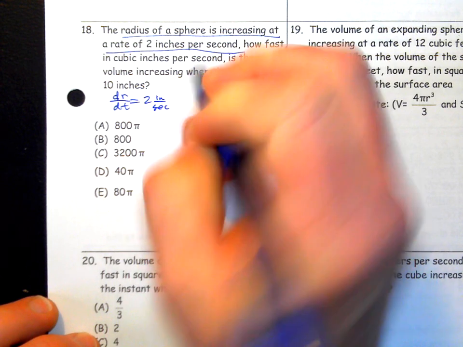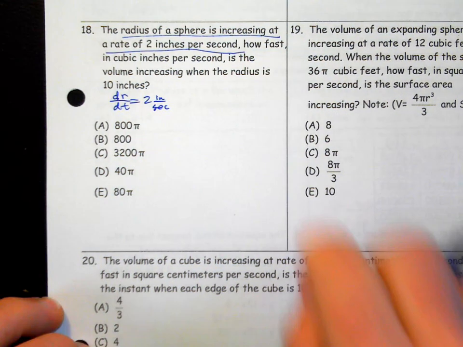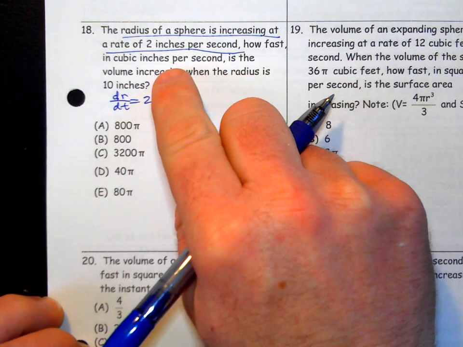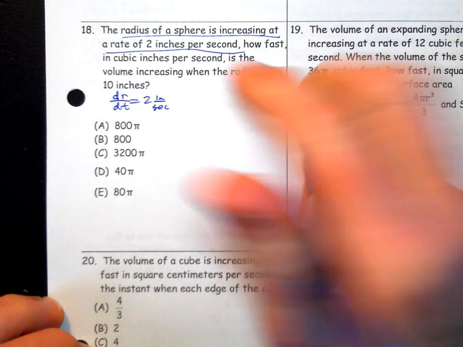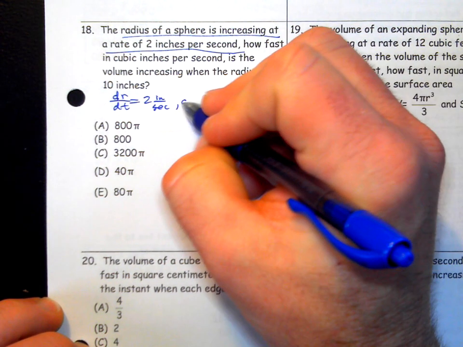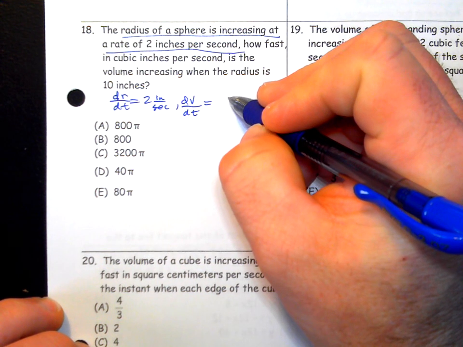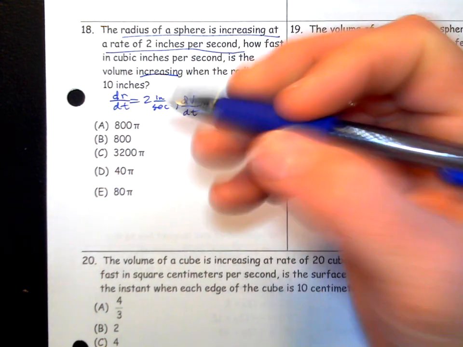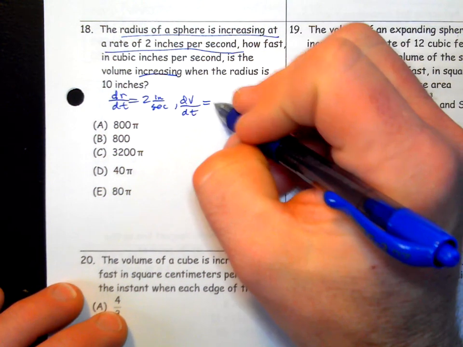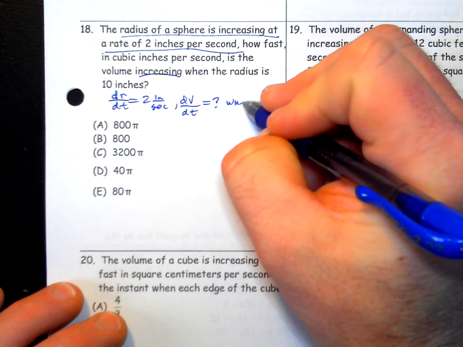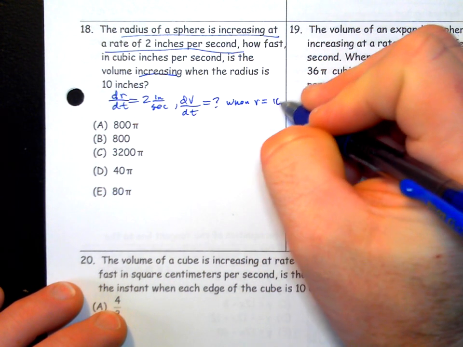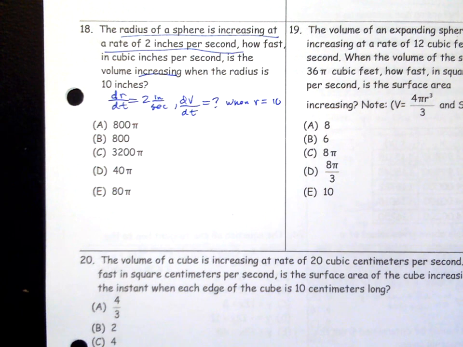And I know it's dt because it has time in it. How fast in cubic inches per second is the volume increasing when the radius is? So we're trying to find dv dt, the derivative of volume. Increasing means it's derivative. Trying to find that when R equals 10. So I've taken all these words and summarized them nicely.